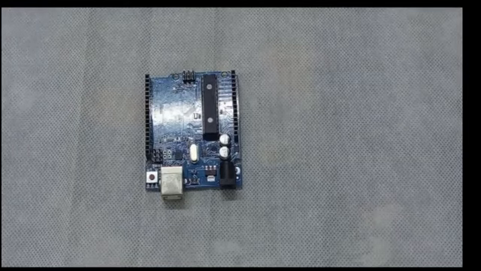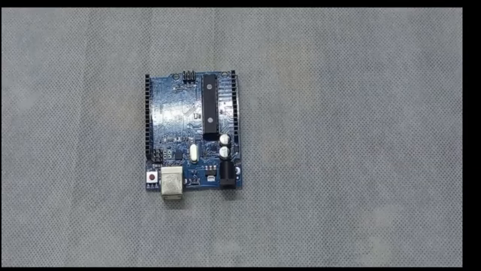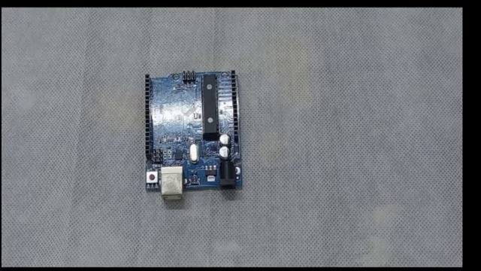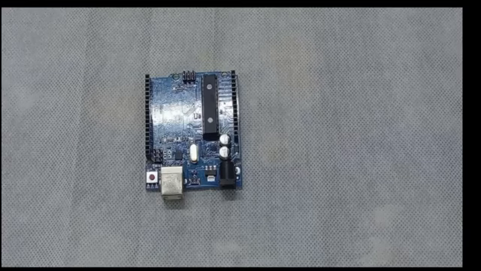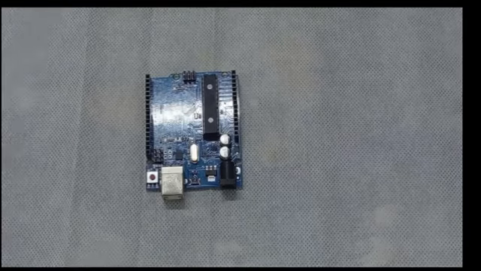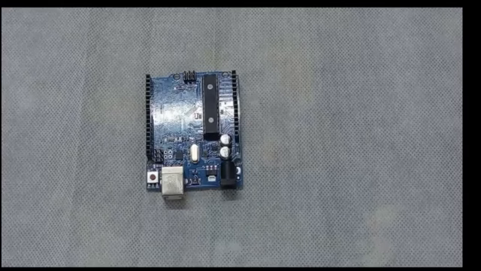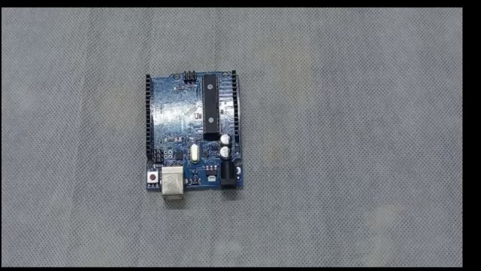Okay, so the third one is VIN, and it stands for voltage input. Voltage input is where power is supplied to the Arduino when it is not connected via USB, typically between 7V and 12V. Okay, so now let's move forward and talk about reset. The reset pin is used to restart the Arduino program execution.